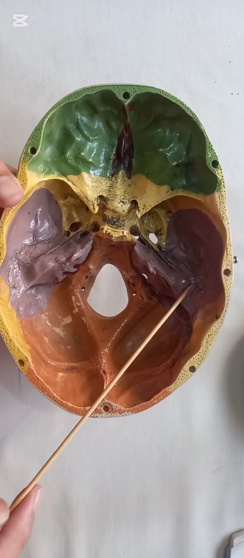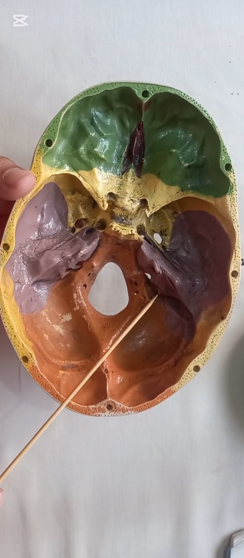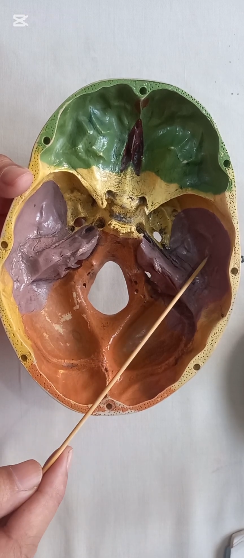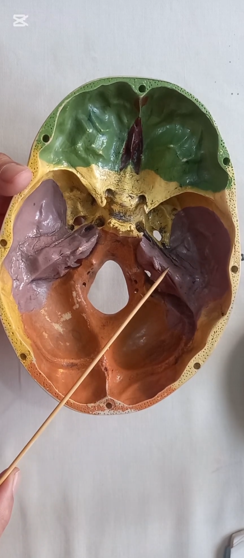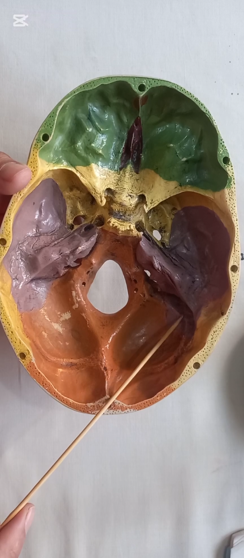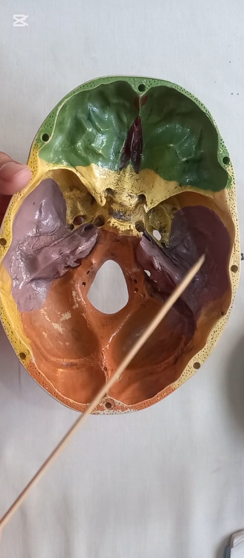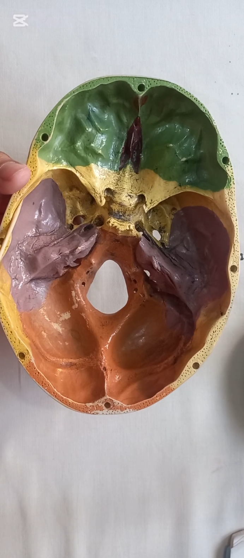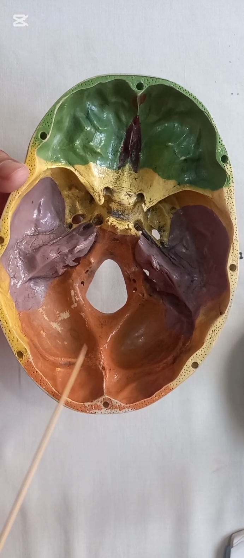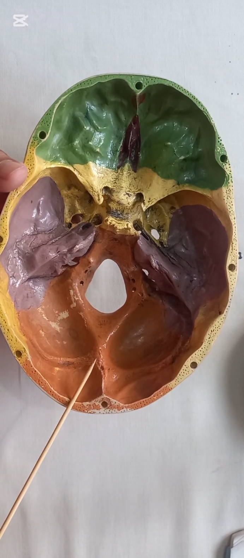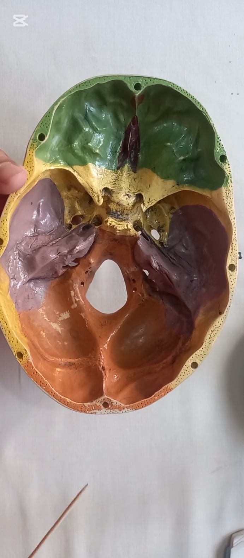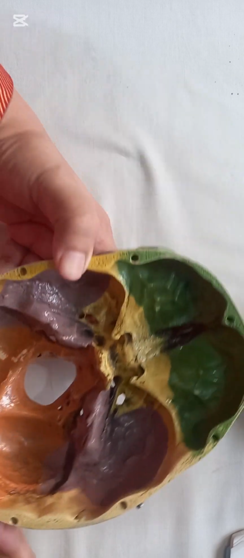Then here you can see this purple color bone is the temporal bone, and here you will see its three parts: squamous part of temporal bone, petrous part of temporal bone, and mastoid part of temporal bone. And laterally you will see some part of parietal bone on each side also. Then posteriorly, this orange color bone is the occipital bone, and it has two parts: squamous part and condylar part. Then we will discuss each fossa one by one.